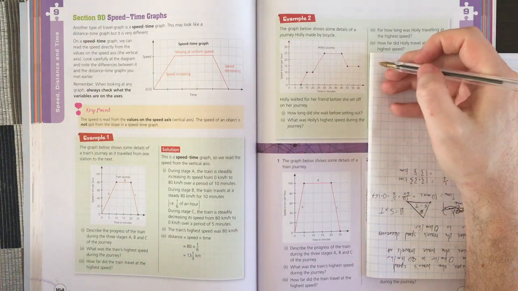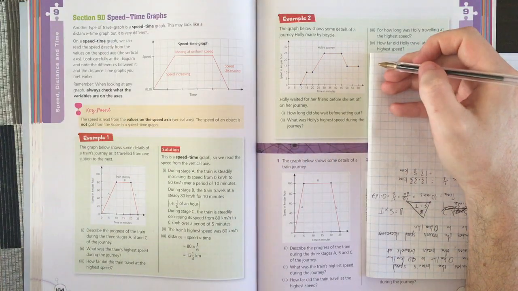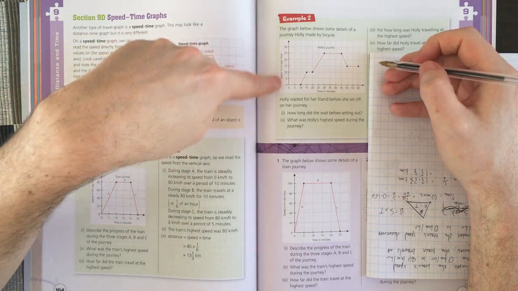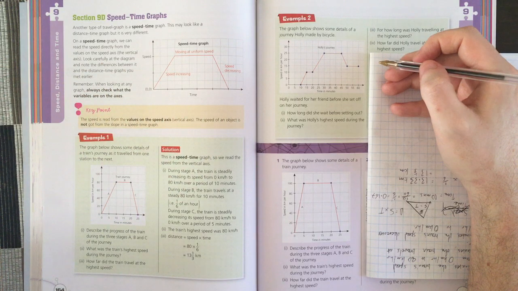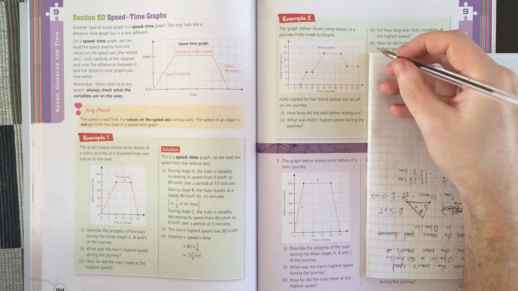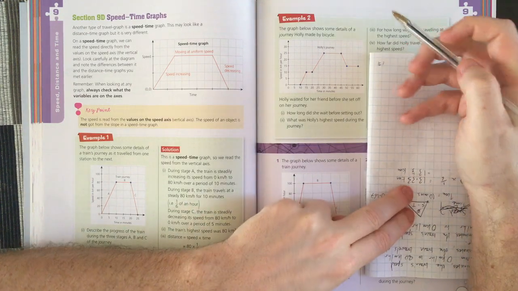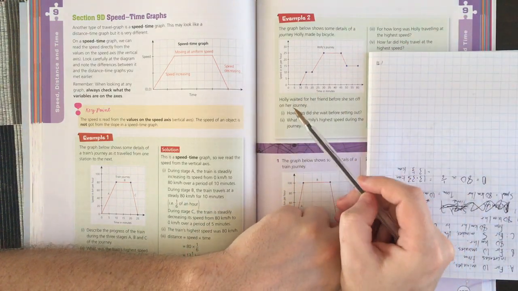And then I'll give you some questions to do yourselves. The graph below shows some details of the journey Holly made by bicycle. Again, it's speed in kilometers per hour, so speed on the vertical. Holly waited for her friend before she set off on her journey. Part 1: how long did she wait before setting out? How long is it before the graph actually starts moving?